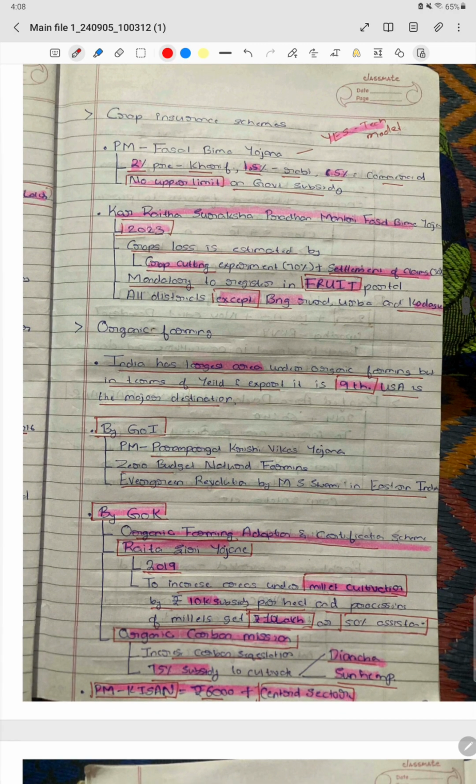Then we have some insurance schemes. The most important insurance scheme of the central government is Pradhan Mantri Fasal Bima Yojana. I think it was launched in the year 2016, and it mainly provides insurance coverage. How much? 2% for Kharif, 1.5% for Rabi, and 5% for commercial crops. One important fact about this is there is no upper limit on the government subsidy. Whatever may be the size of your land, that much amount of premium, that is 2%, 1.5%, and 5%, is given by the government.